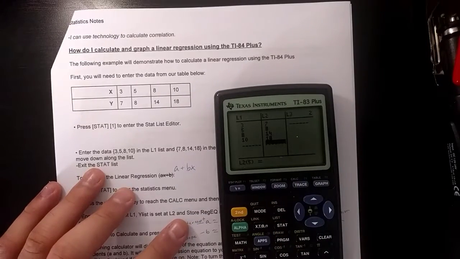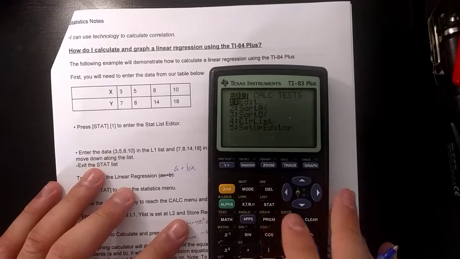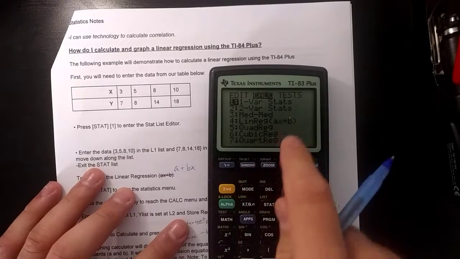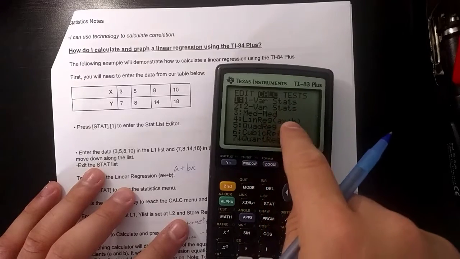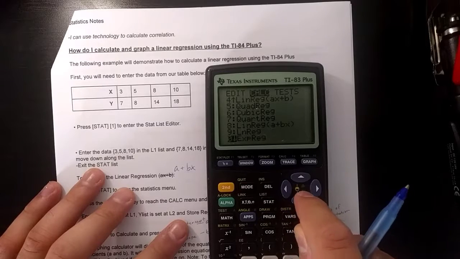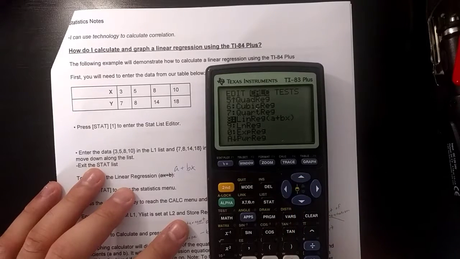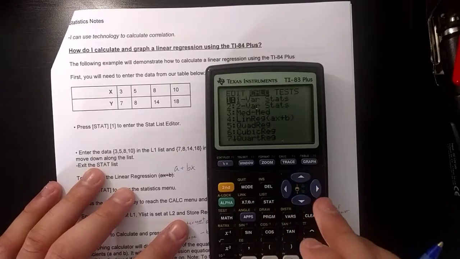Now how you actually find the equation is you're going to press stat, go back to your calc menu. We've already used one of our stats before. Linear regression, you can use ax plus b. That's one option. In this class, we're going to focus on a plus bx in that form.